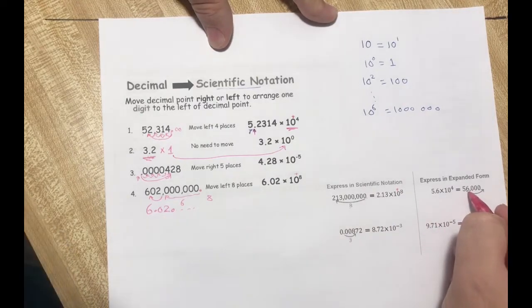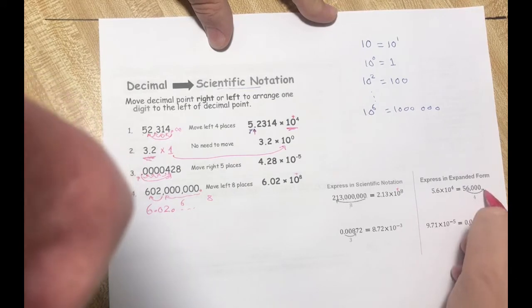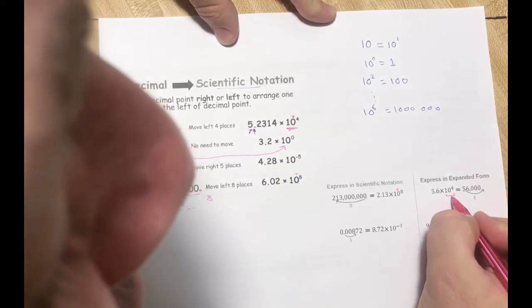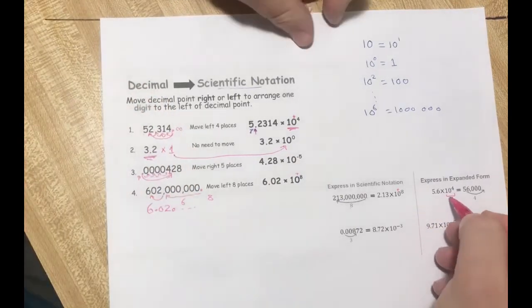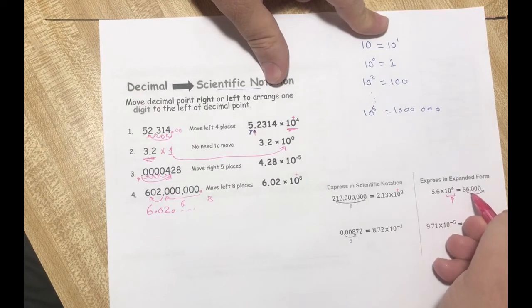Now look here, if we need to convert scientific notation to decimal notation.